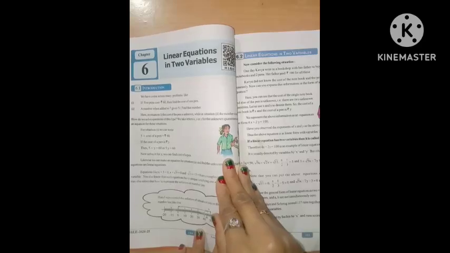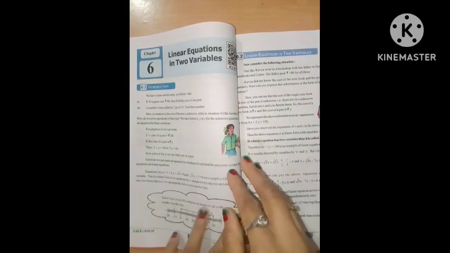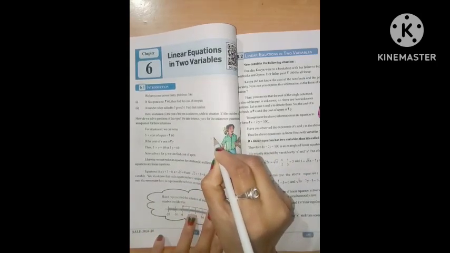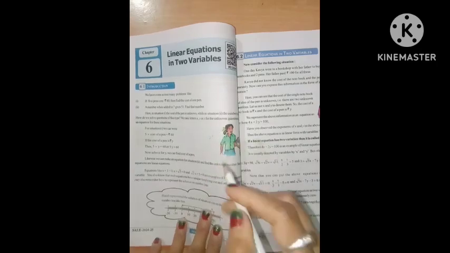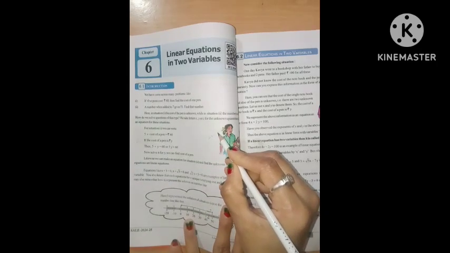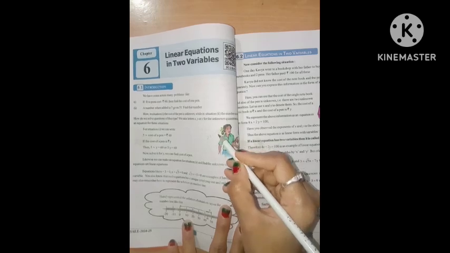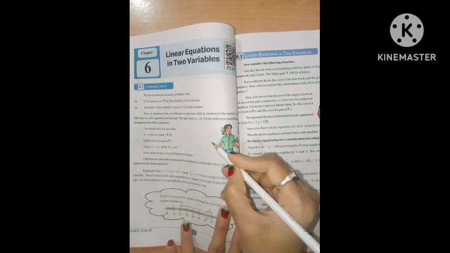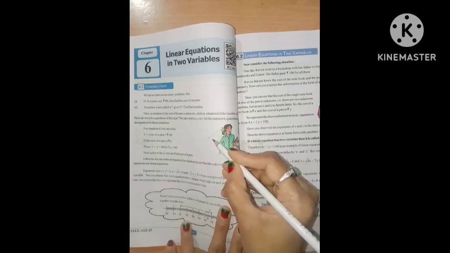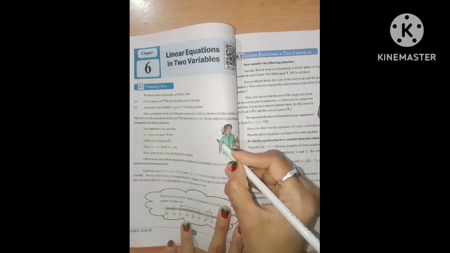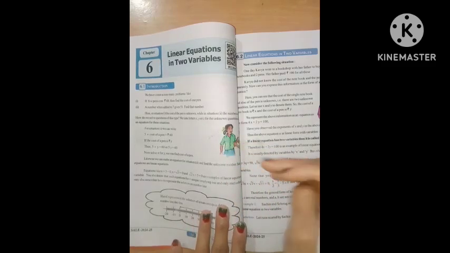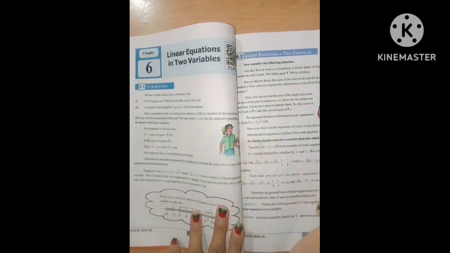What is the standard form of the linear equation in one variable? ax plus b equals 0. You already finished this. Today once again let's recall those points. ax plus b equals 0. Here a, b belong to real numbers. a and b are real numbers and a is not equal to 0. That is the linear equation in one variable. This is the standard form of the linear equation in one variable.